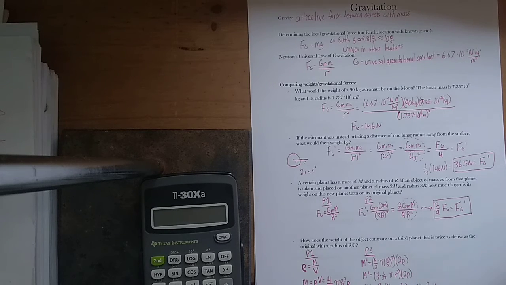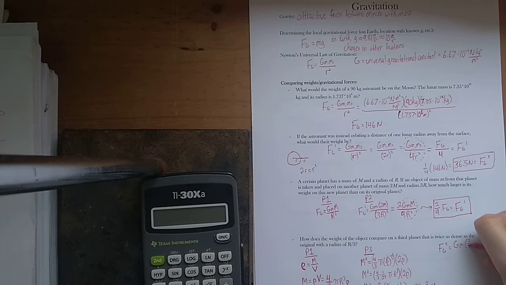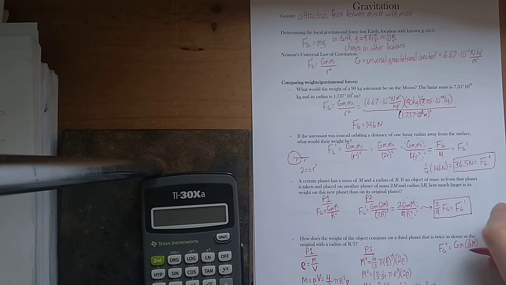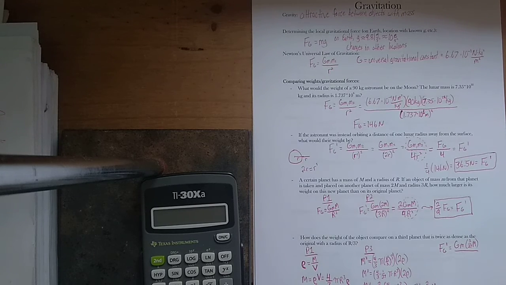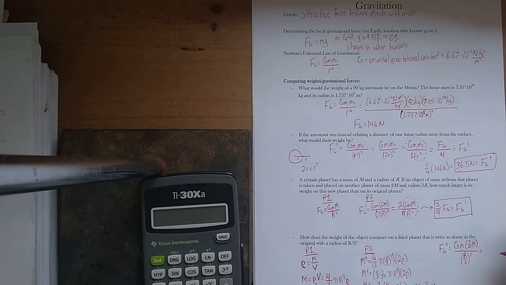The reason this is important is now I'm finally able to predict what the weight, the force of gravity, on that other planet is. Because now I know the mass. I know that g and little m aren't changing. I know the mass is 2/27ths the original. And I know the radius is 1/3 the original size. Okay? So here's what I'm going to do.